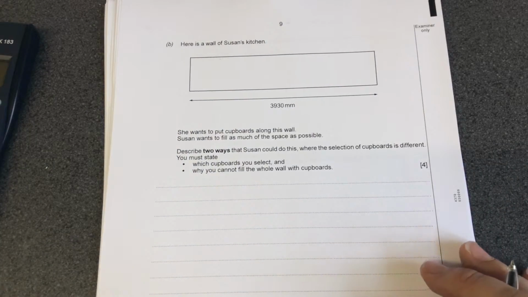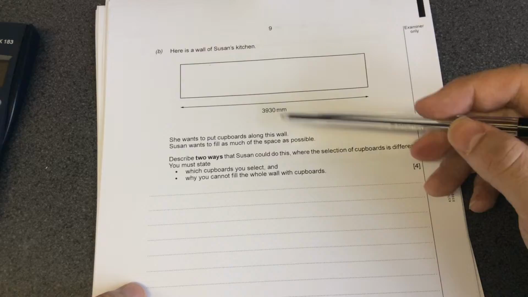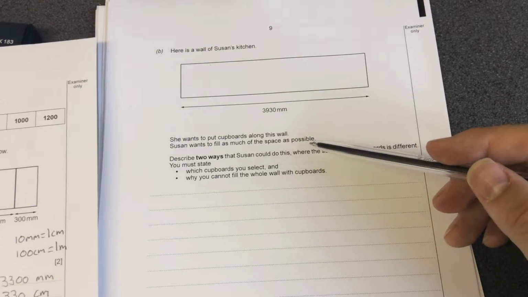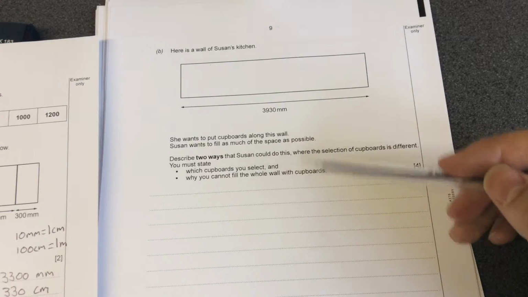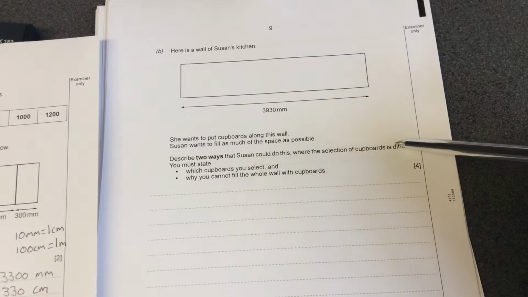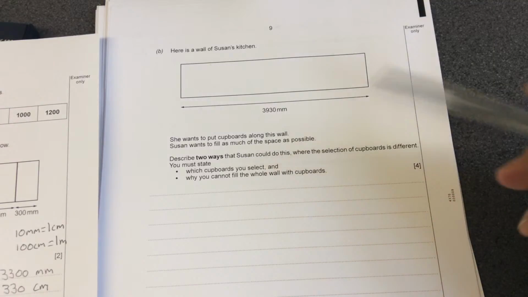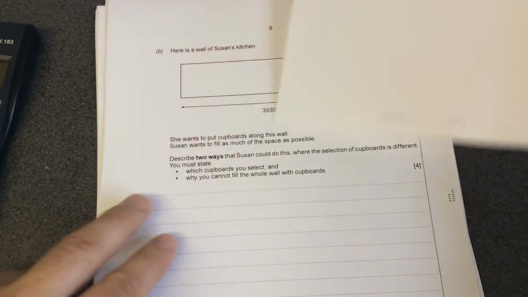Part B. Here is a wall of Susan's kitchen. She wants to put cupboards along this wall. She wants to fill in as much space as possible. Describe 2 ways of doing this where the selection of cupboards is different. You must state which cupboards you select and why you cannot fill the whole wall.